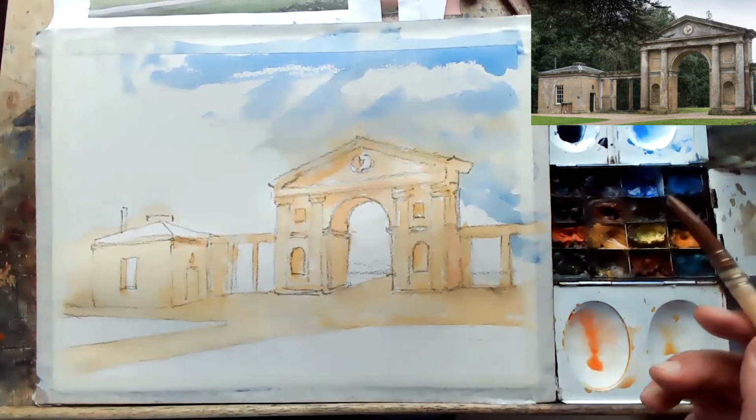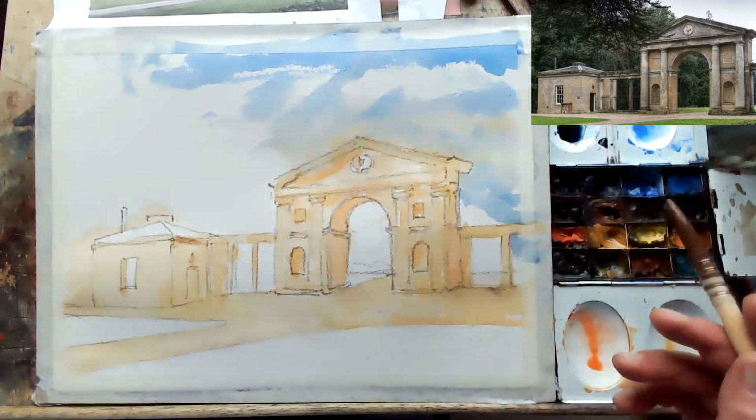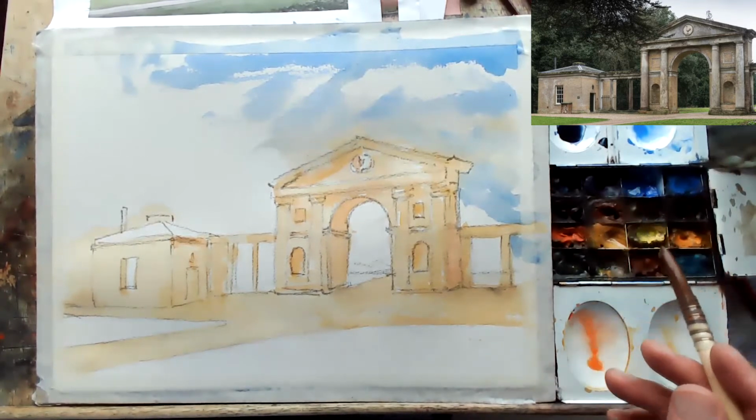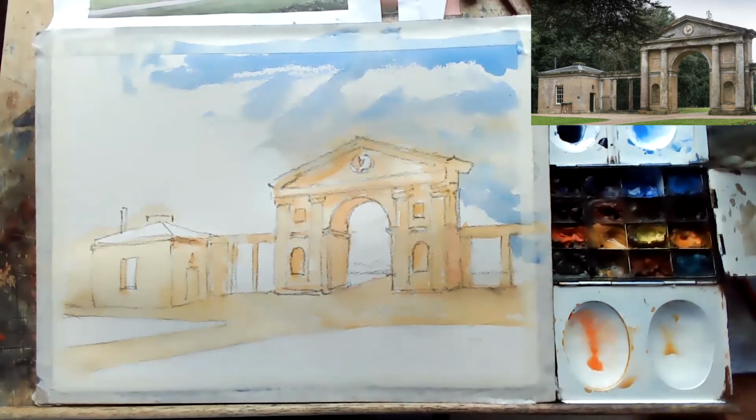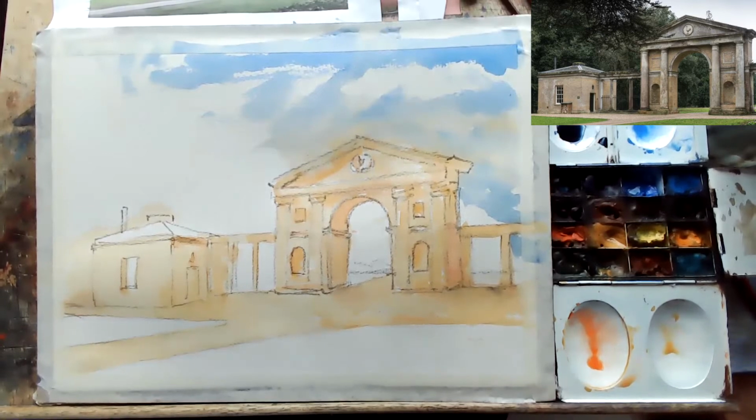This is the last bit. I'm going to do the green last of all, and then we have a break, and then we're going to look at some homework. Then I'll come back, rub all the pencil lines out, and take it from there.